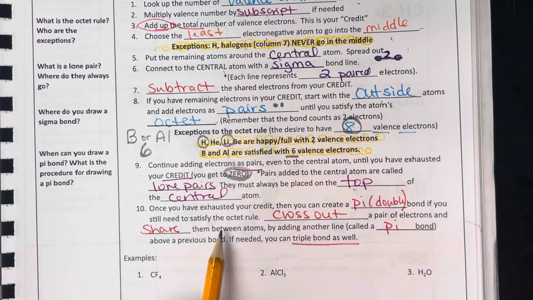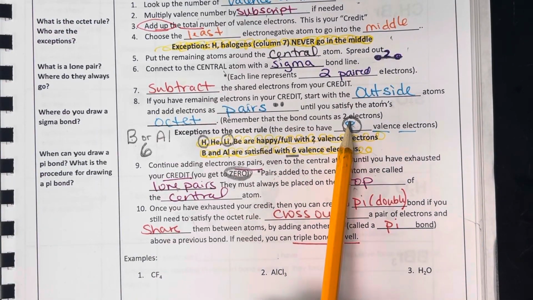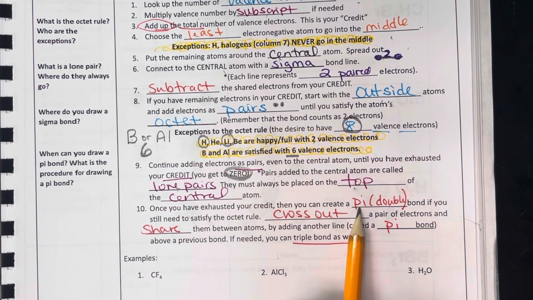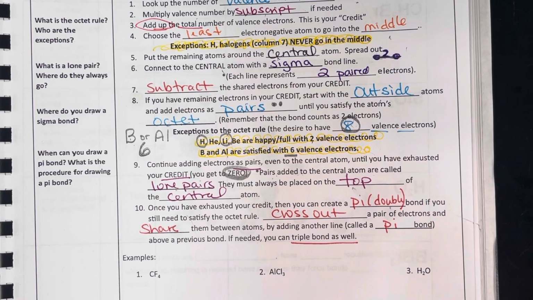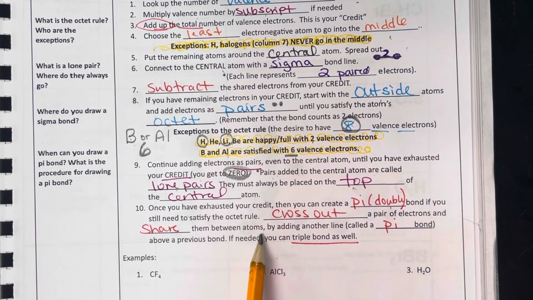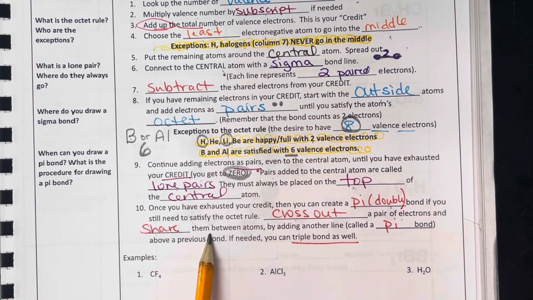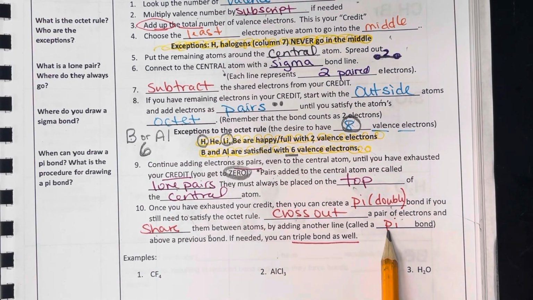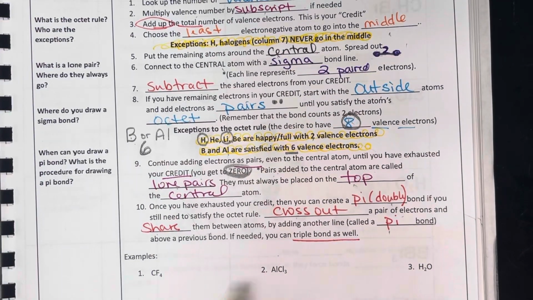And then finally, we need to know about, well, what do we do if we've gotten down to 0 and we still have somebody's octet that's not satisfied? In that case, we can create what we call a pi bond or a double bond. A pi bond or a double bond occurs when you share two sets of electrons between two atoms. This happens by first crossing out a pair of electrons that's just on a single atom and then sharing them between the central atom and that outside atom. That second line is called a pi bond, and you can do it again if you need to and get a triple bond.